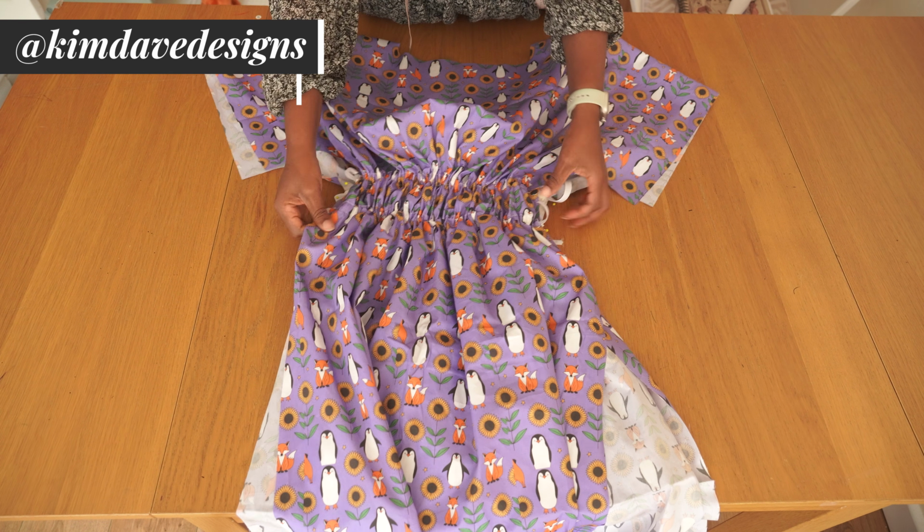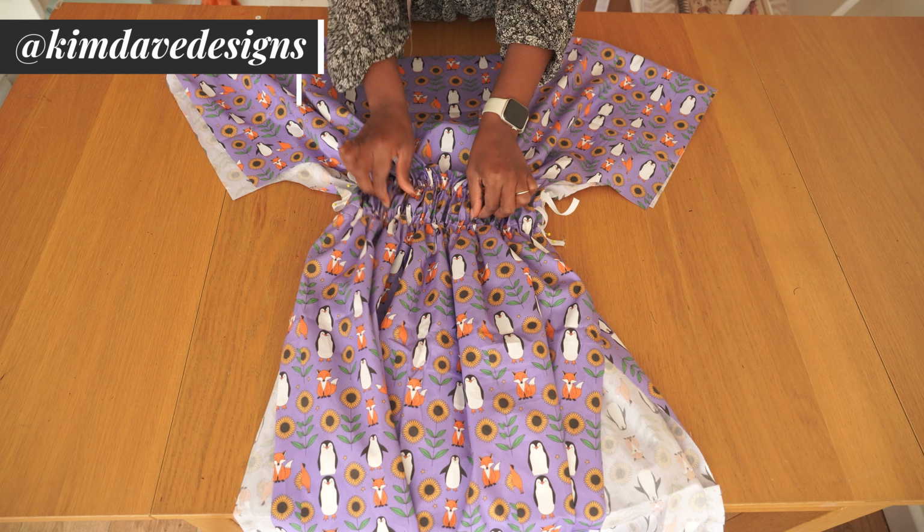And I'm going to be showing you guys the full process of how I made this print and how I made this dress as well. So everything is in this particular video. If you'd like to find out what this is, make sure to keep on watching.